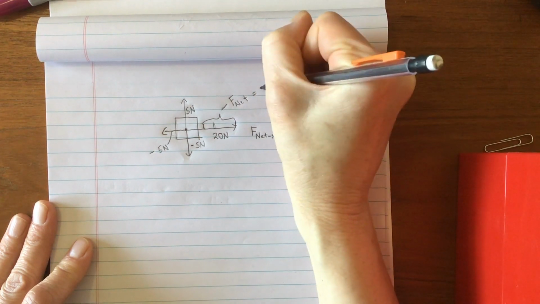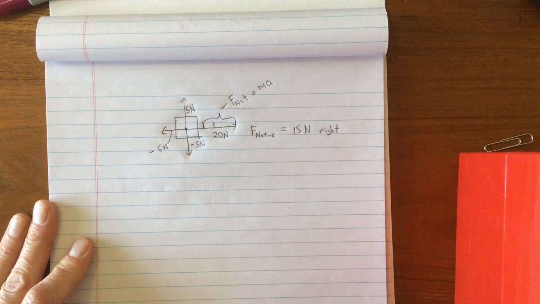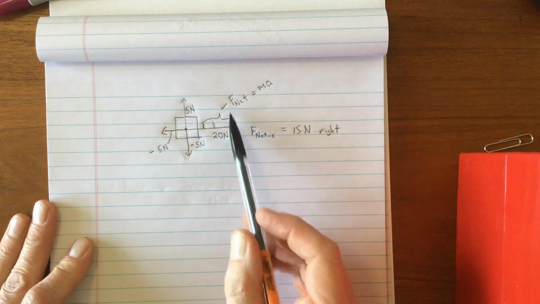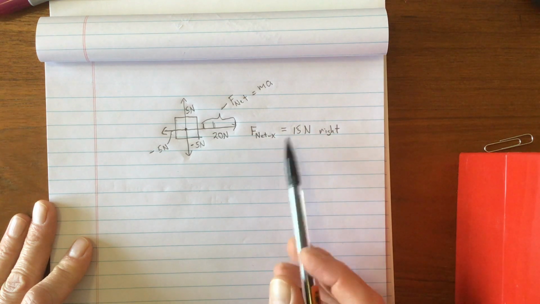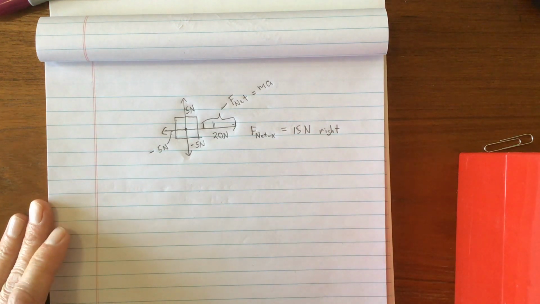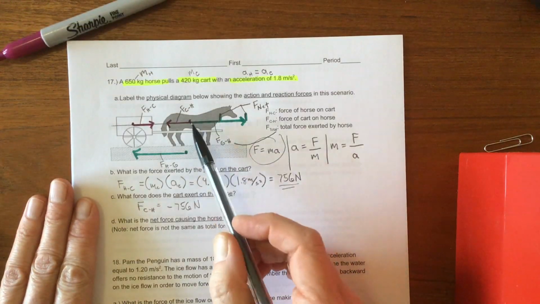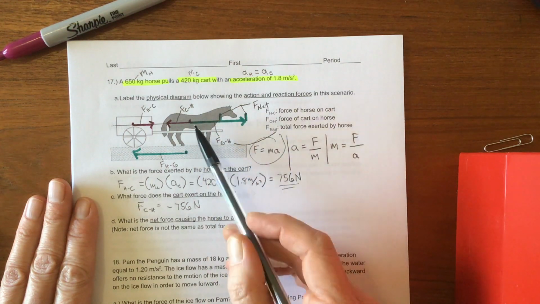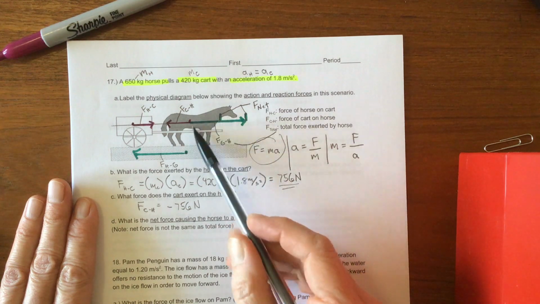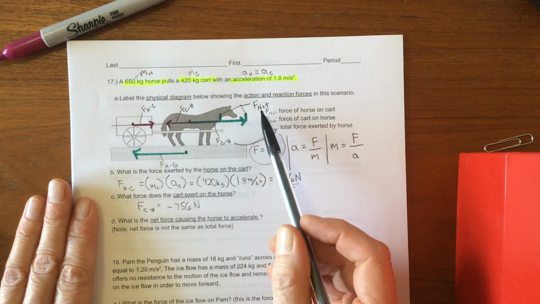F net is going to be equal to the mass of that object times its acceleration, because the object will be accelerating if there are unbalanced forces acting on it. If there was no acceleration, F net would be equal to 0. So let's take a look at the horse and wagon problem again, and looking here at this picture then, F net is that portion of the total force pushing the horse forward that is causing the acceleration.